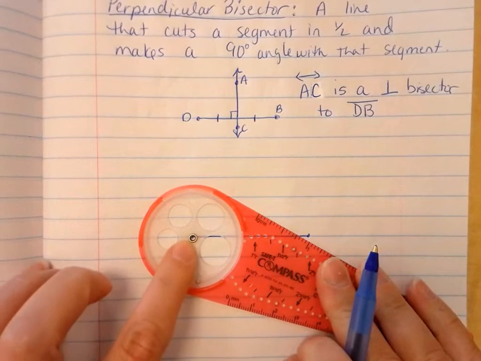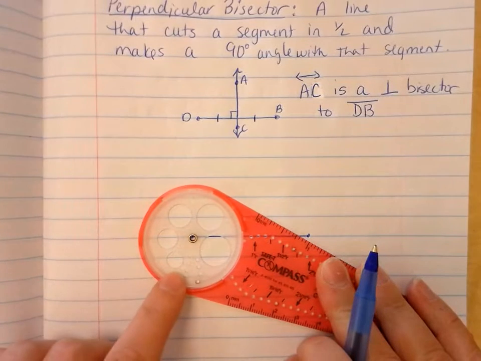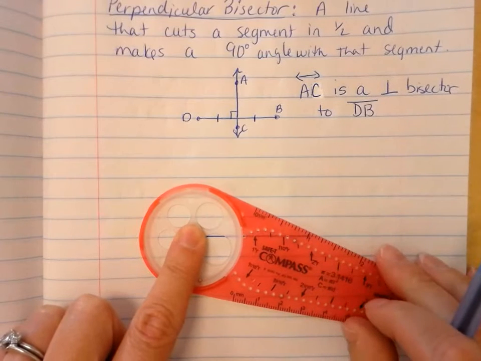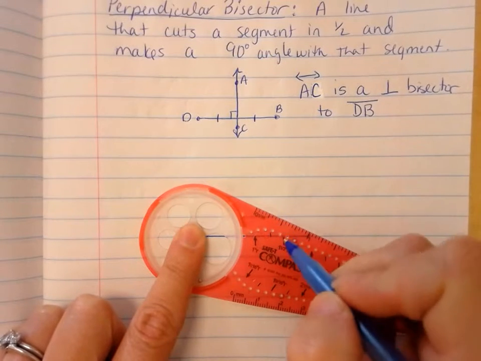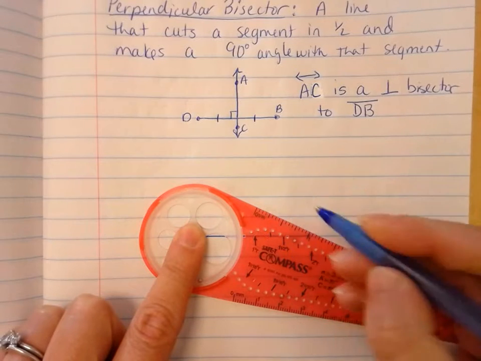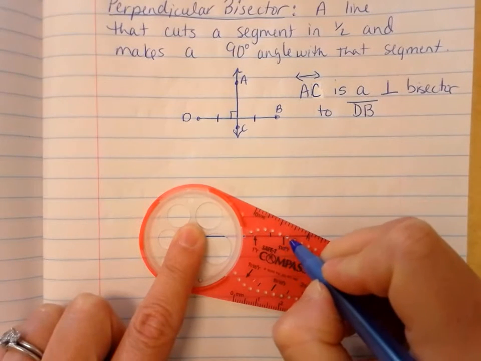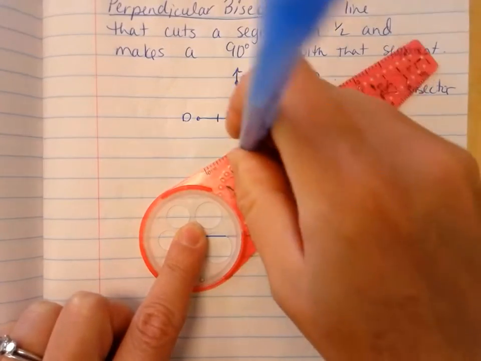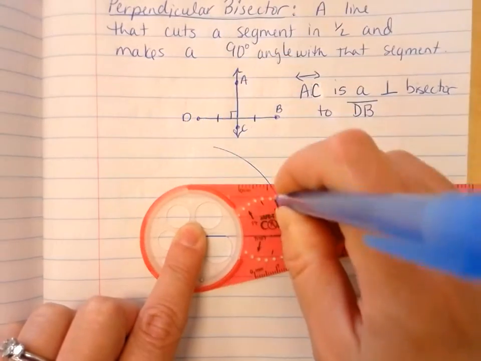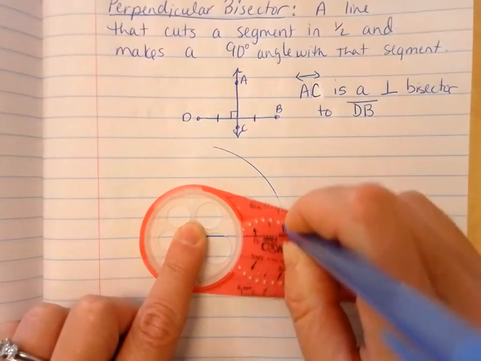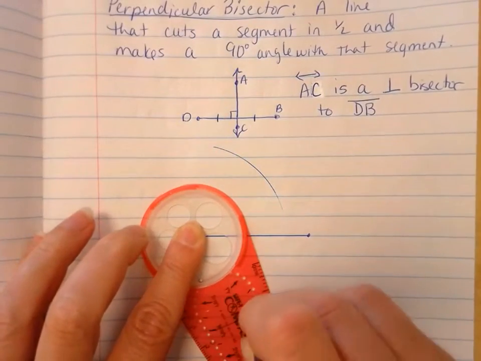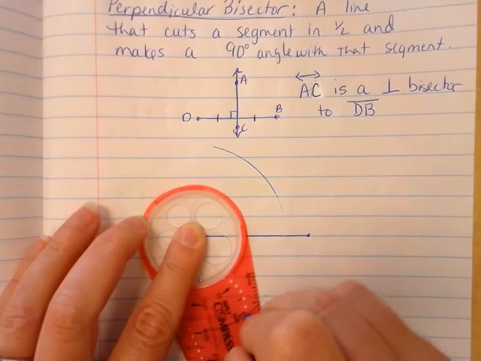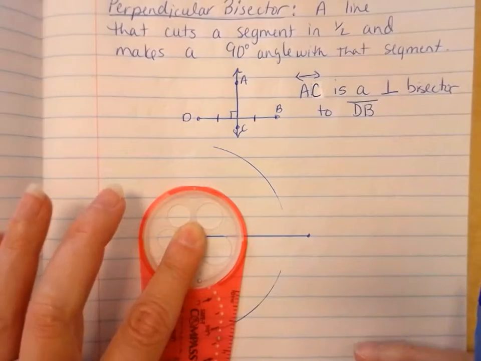I'm going to put the circle part here on one endpoint, and then I'm just going to pick a dot that is easily recognizable. So I'm going to do it right above here, the 1.5 inch radius here, and I am just going to make an arc up here, and I'm going to make the arc continue down here. If you want to complete that circle, you're more than welcome to. So I've got a nice arc here.